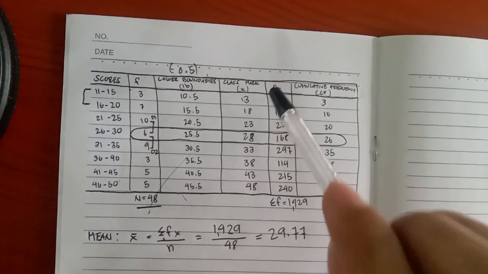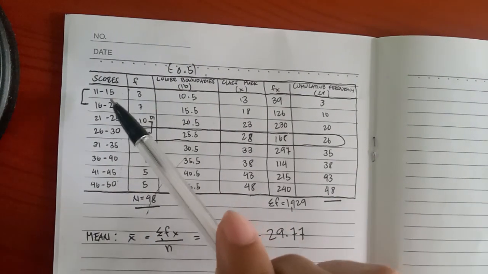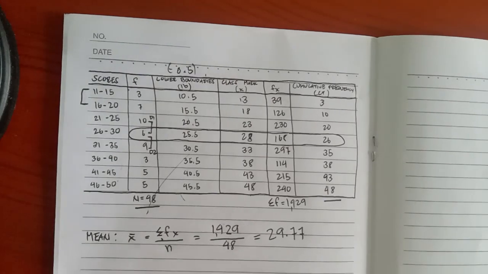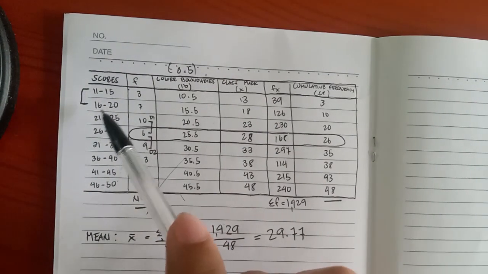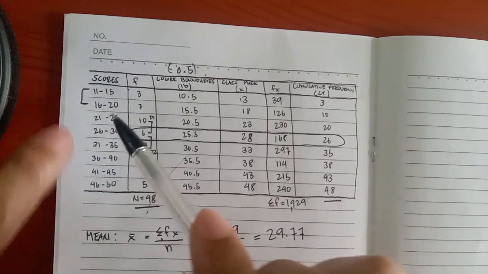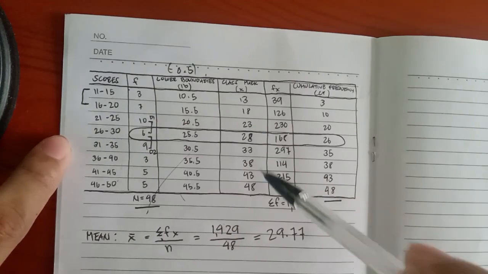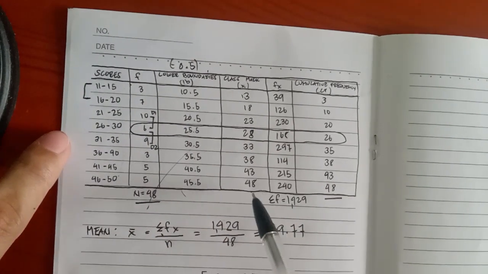And now, let's solve for the class mark. To solve the class mark, we have to add the lowest score and the highest score, divided by 2. So 11 plus 15 equals 26, divided by 2 equals 13. 16 plus 20 is equal to 36, divided by 2 equals 18. And so on, same doing here. And the answer is here. So kung ano po yung ginawa mo dito, sa simula, yun na po yung gagawin mo hanggang matapos dito.